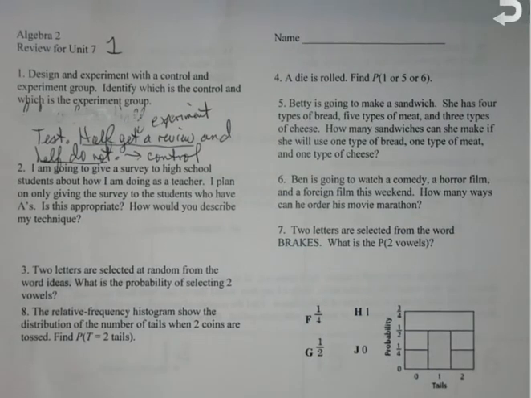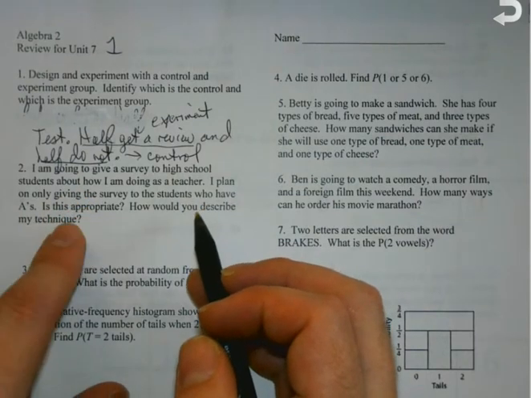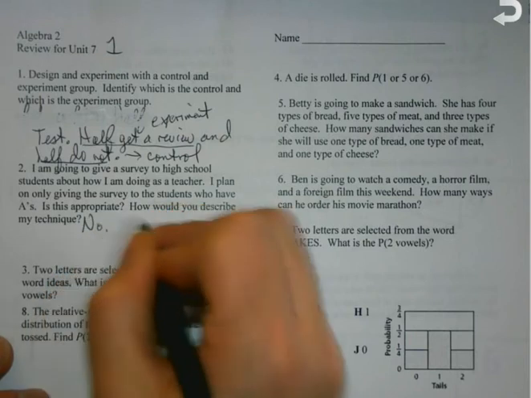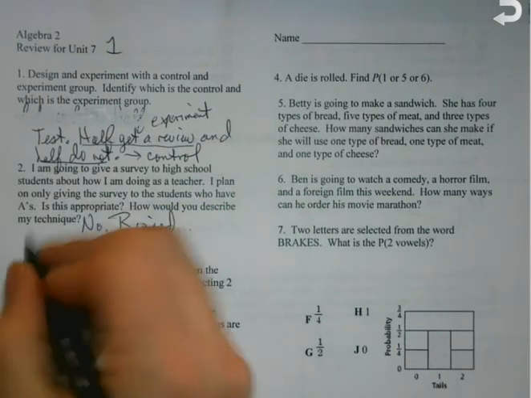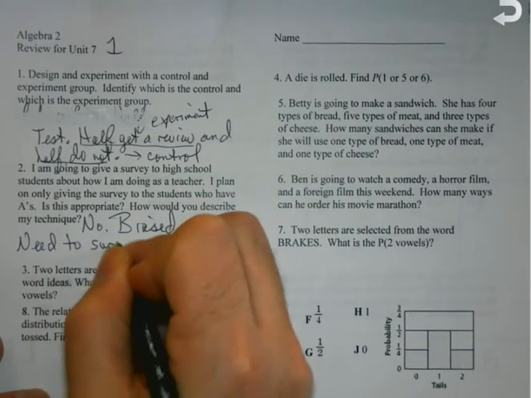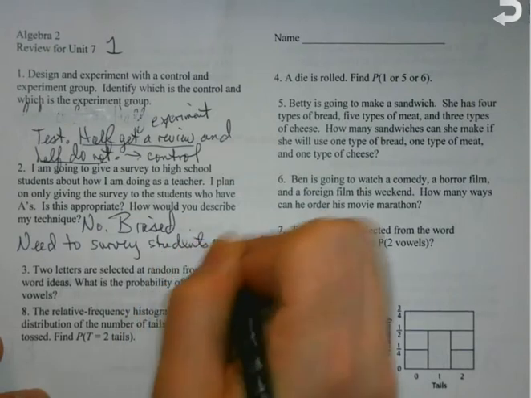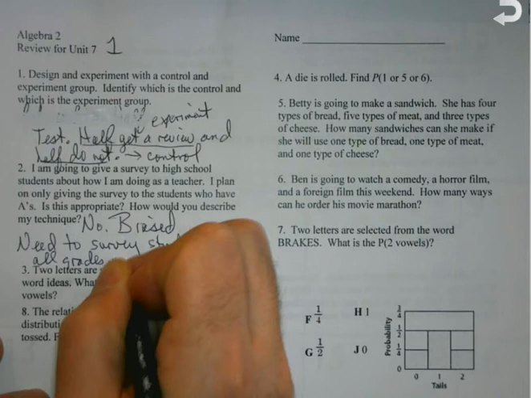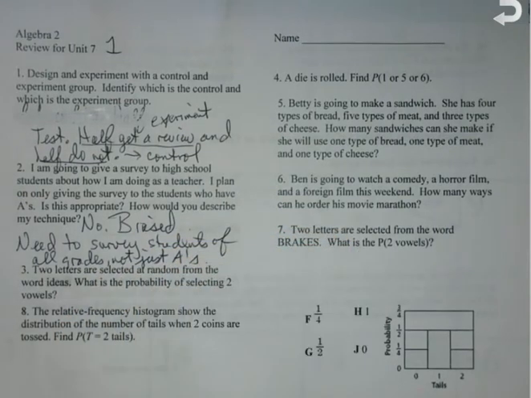I'm going to give a survey to high school students about how I'm doing as a teacher. I plan on only giving the survey to students who have A's. Is this appropriate? How would you describe my technique? No. It is biased. Well, I need to survey students of all grades, not just A's.